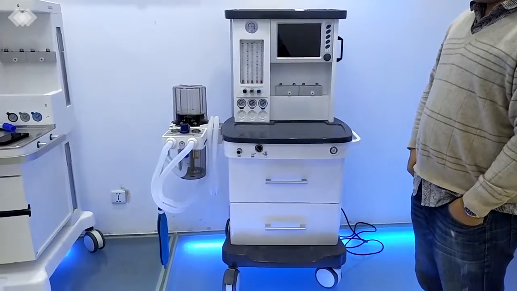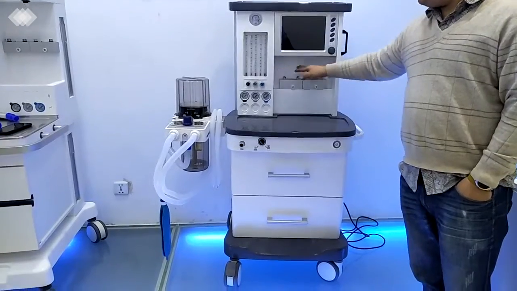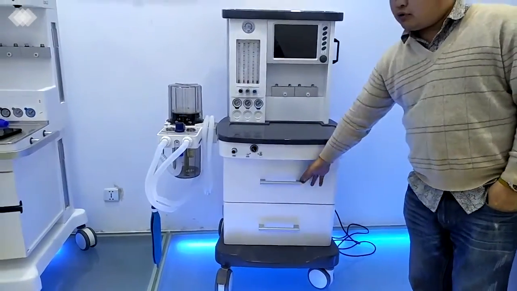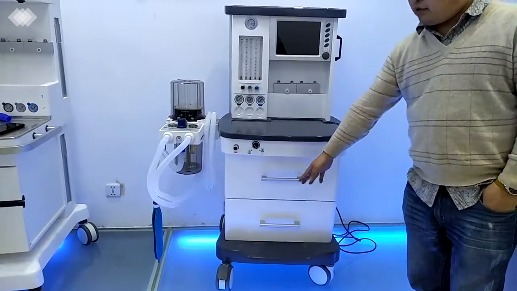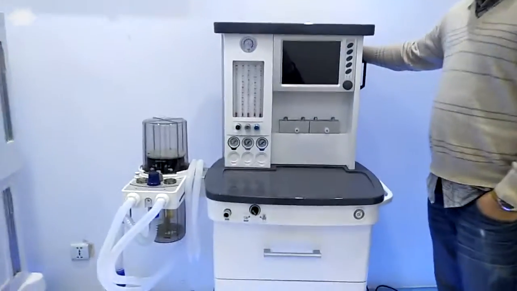Anesthesia system, and it includes the anesthesia ventilator, mechanical flow meter, two one-part position, and also the patient circuit. On the lower side we have two drawers, and then we have the four wheels. First, let us turn on the power.